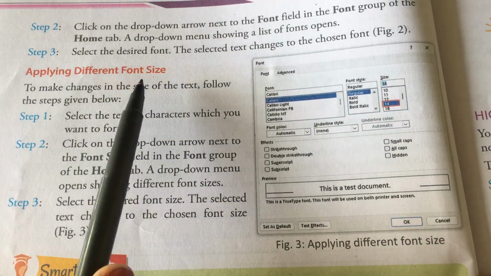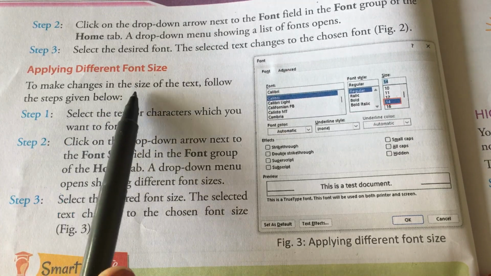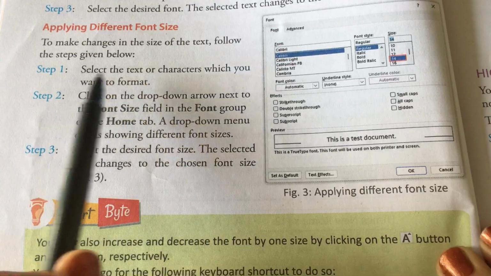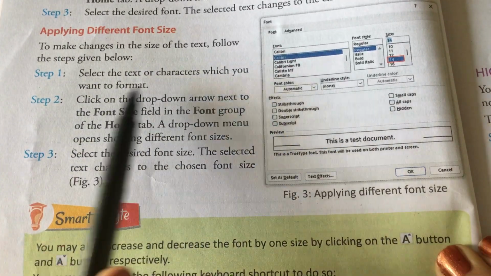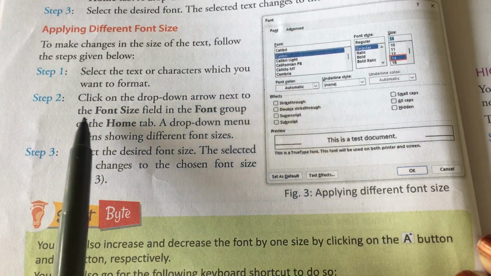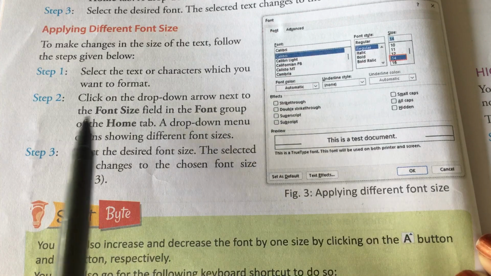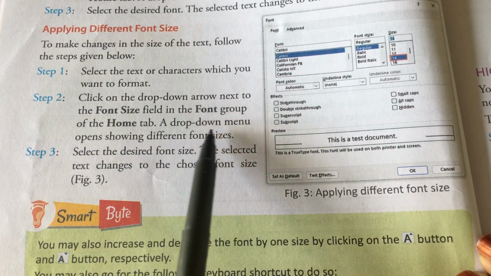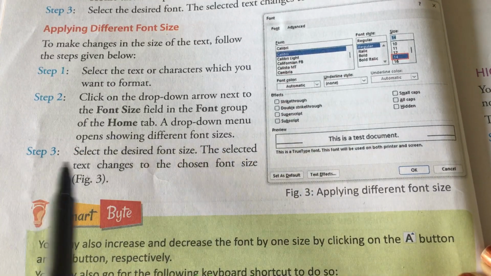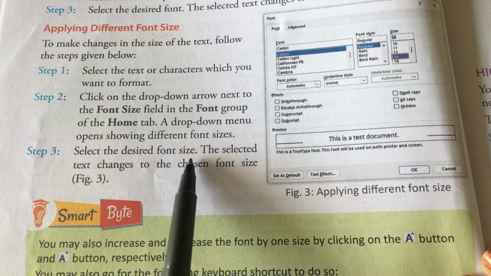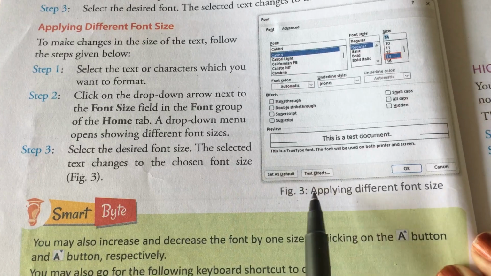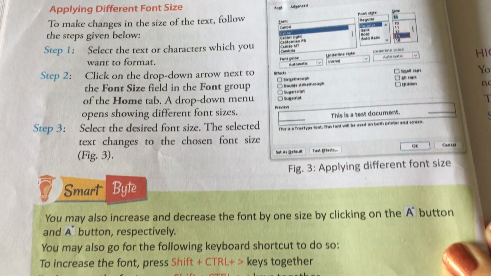Now, applying different font sizes. To make changes in the size of the text, follow the steps given below. Step 1. Select the text or characters which you want to format. Step 2. Click on the drop-down arrow next to the font size field in the font group of the Home tab. A drop-down menu opens showing different font sizes. And step 3. Select the desired font size. The selected text changes to the chosen font size. As you can see, this is applying different font sizes.